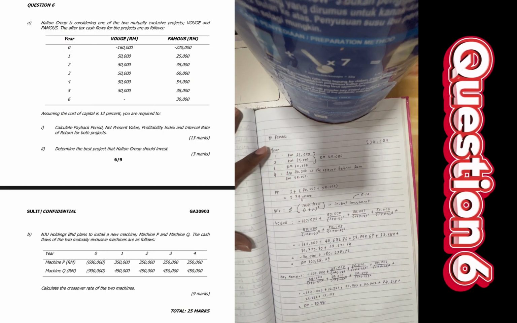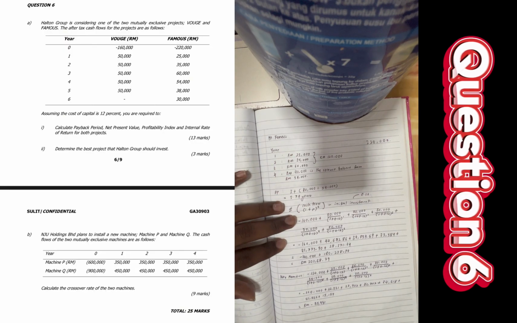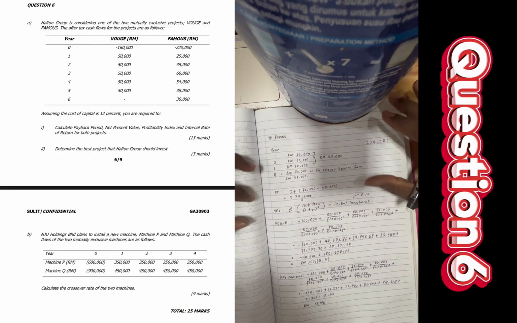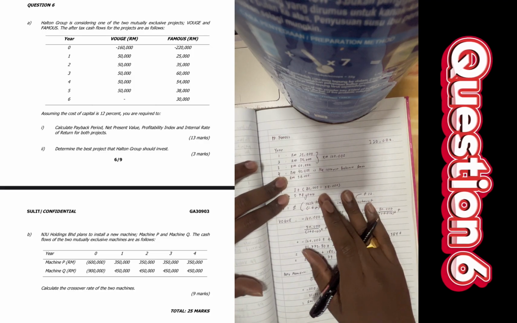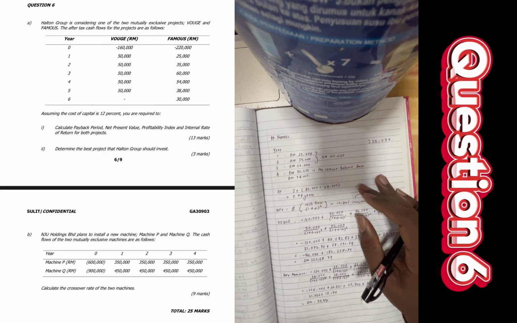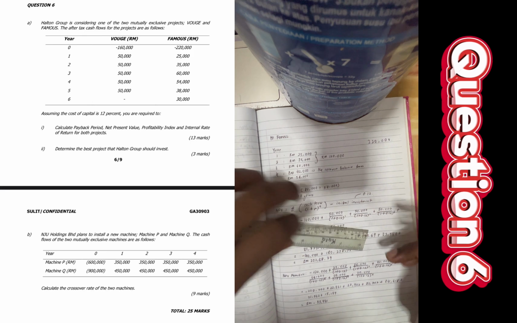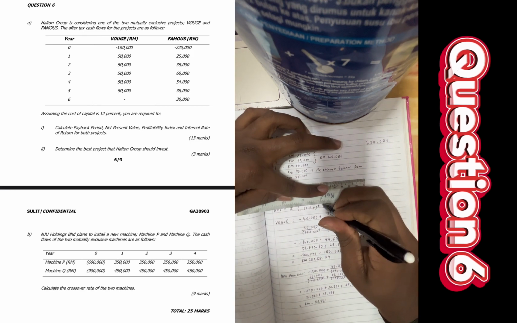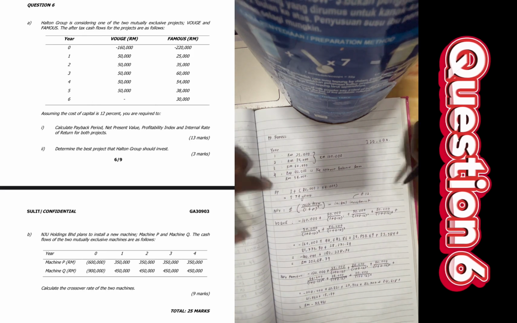Now we already found the payback period. Now we have to find the net present value. So net present value for the work. So wait, let me underline it.